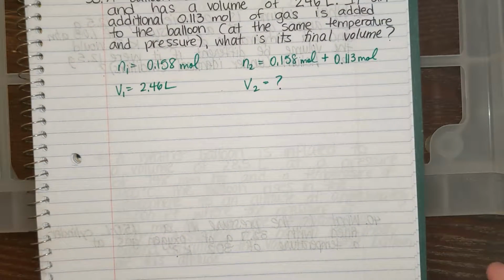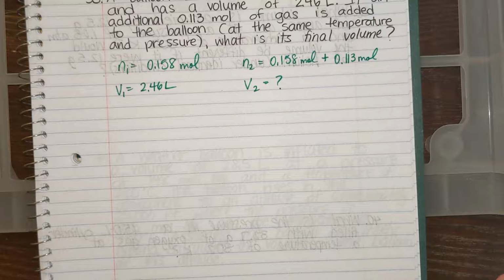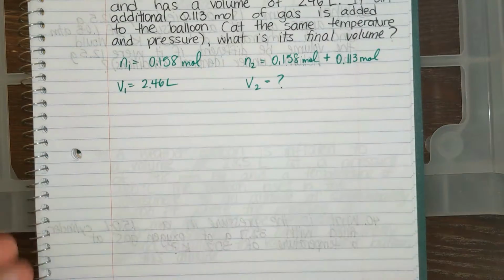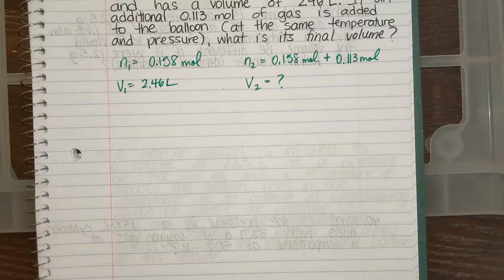I'll leave it up to you to solve it, but if you do this correctly, you should get, I'll just do it.